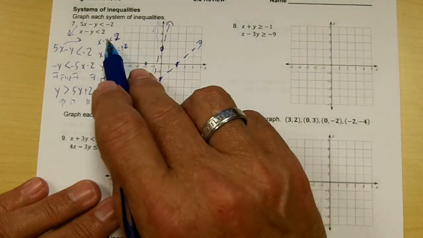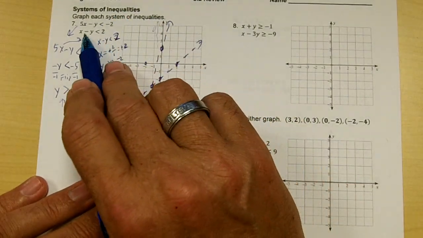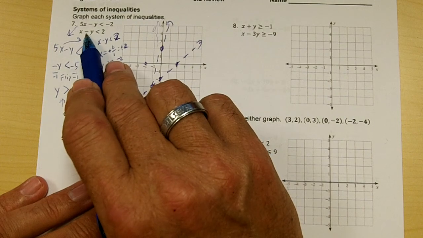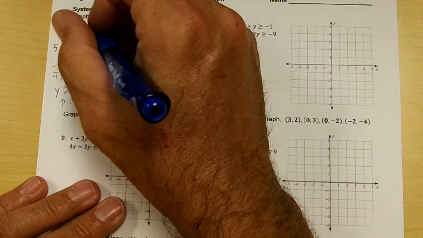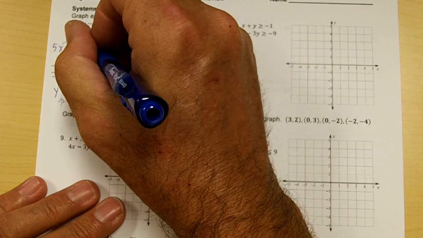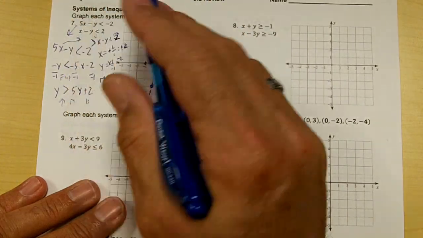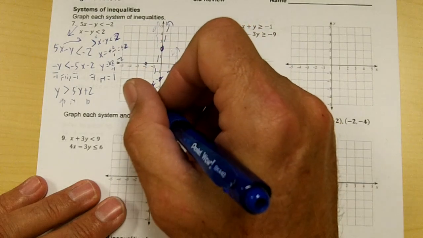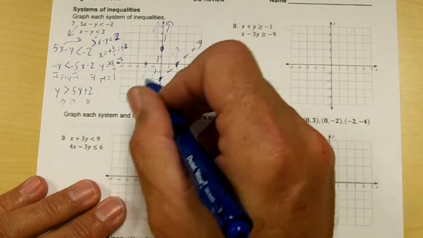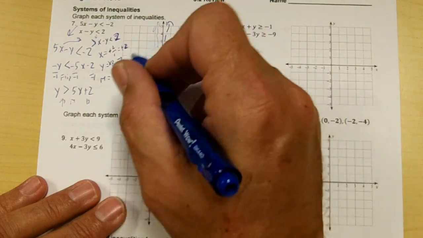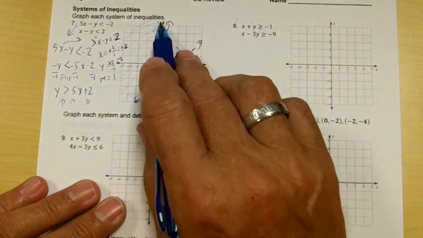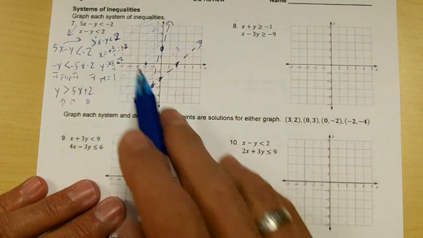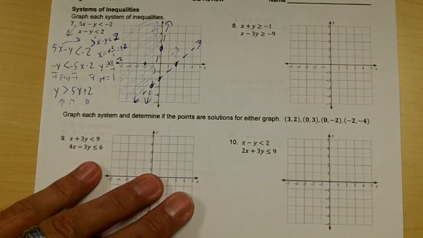This line shaded up, and this y is negative. If I were to make it mx plus b, this would flip. So I'm going to flip this to greater than, because my y is negative, which means I'm going to shade this line up too. So if I shade up on both lines, it's going to be this area right here that's going to be double shaded. So all of the ordered pairs in this area would make both of those true. Okay, let's go to this one.